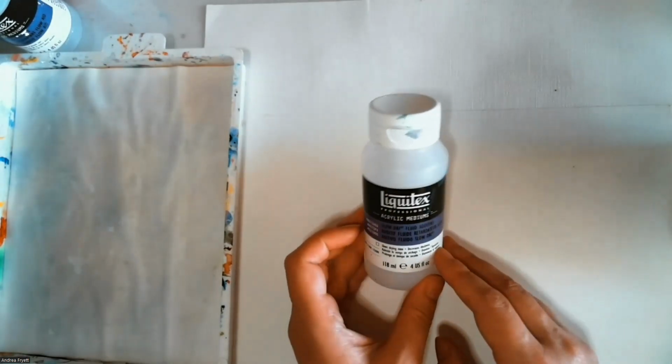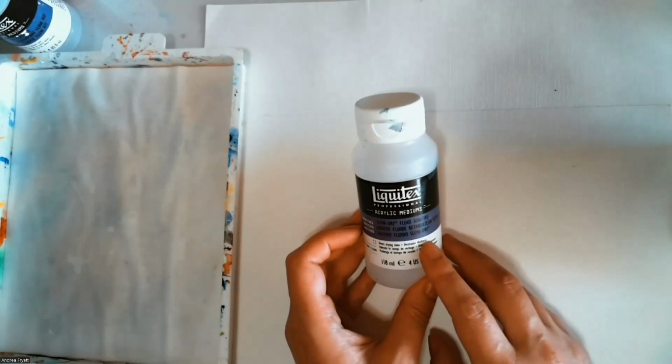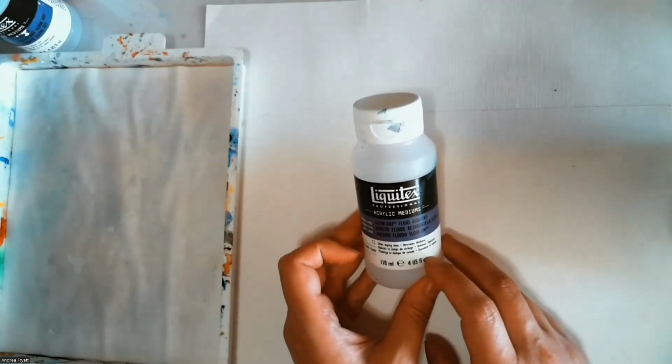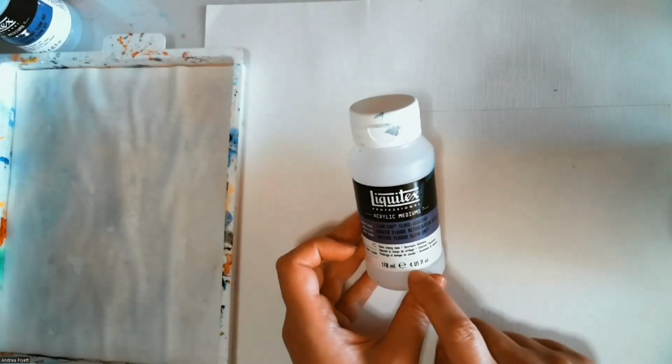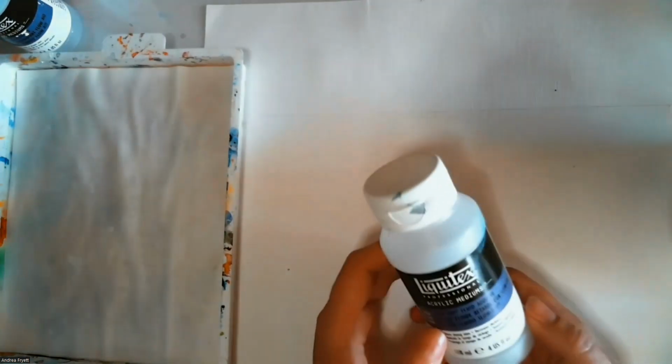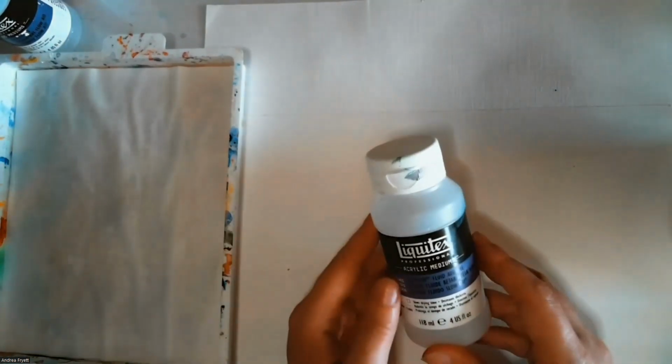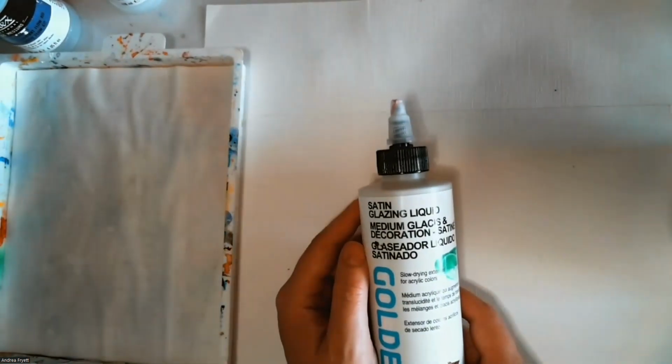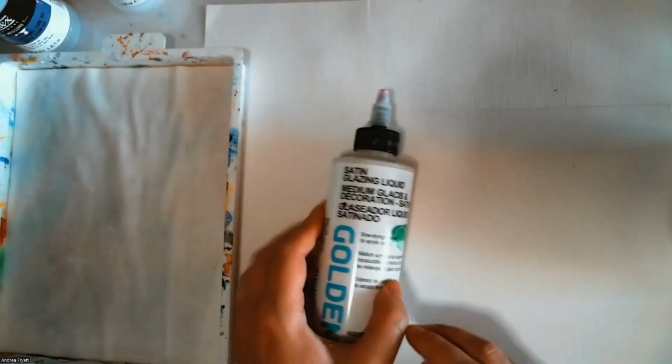Anyways, it is a slow dry, so it gives me more working time. You do have to add a bit of water with it to use it, and it's a dream for blending. So I like to use this on fur, and if I ever have to paint skin or anything that needs some blending. Another one that I really quite like is the Satin Glazing Liquid Medium.